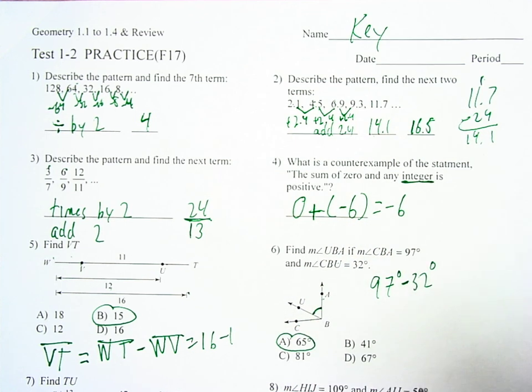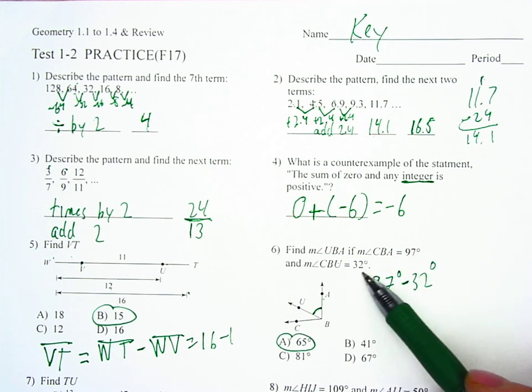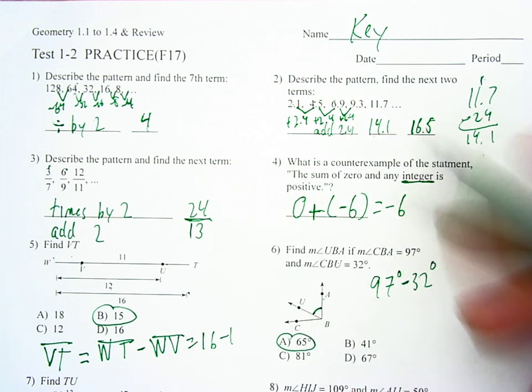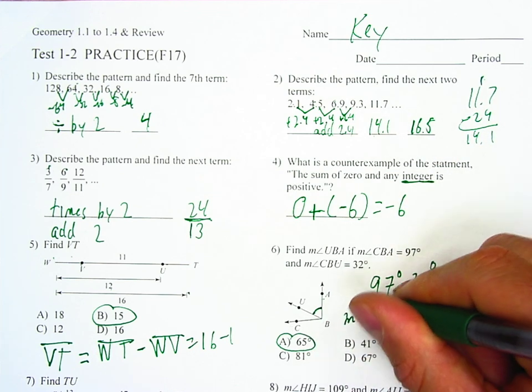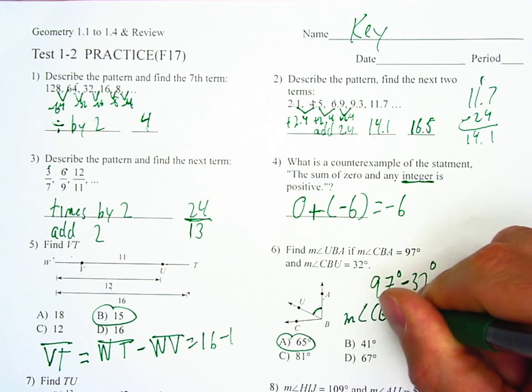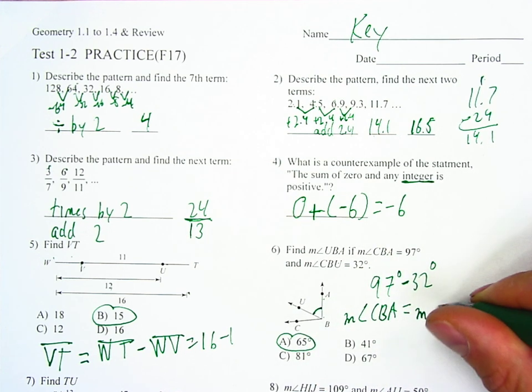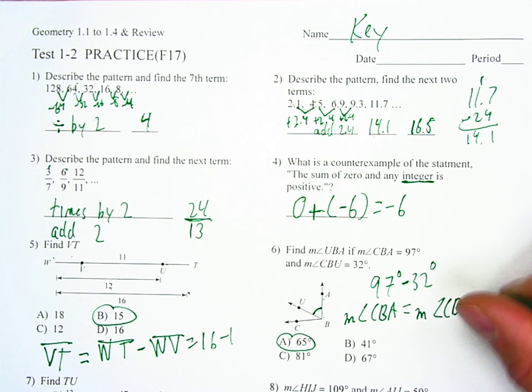So again, when you're looking at this question, you have to decide whether to subtract or add the given angles. CBA is the entire angle. So in other words, the measurement of angle CBA is equal to the two smaller angles added together: measurement of angle CBU plus the measurement of angle UBA.